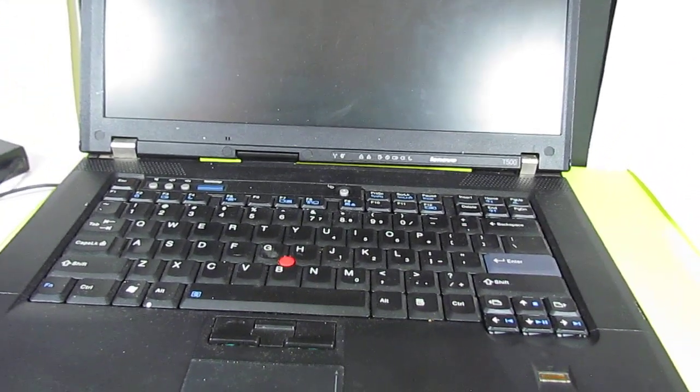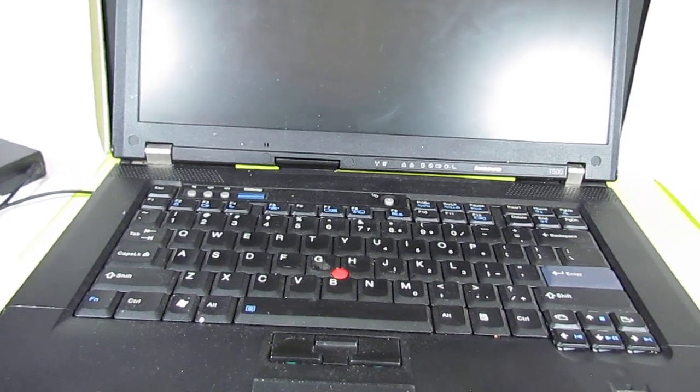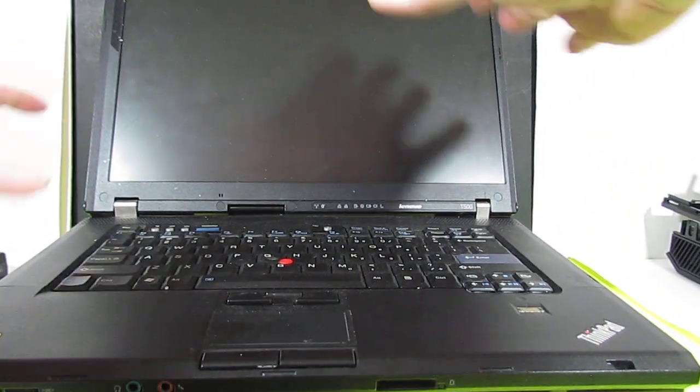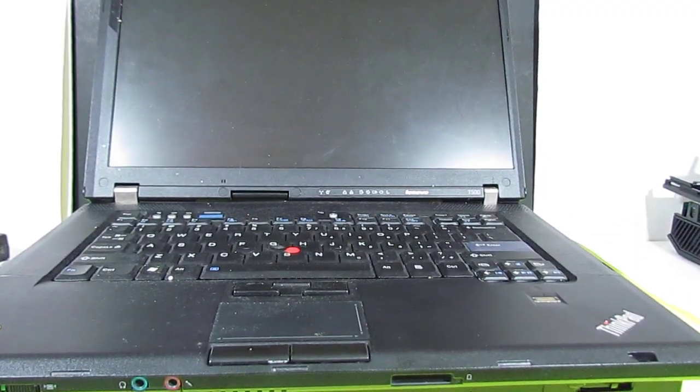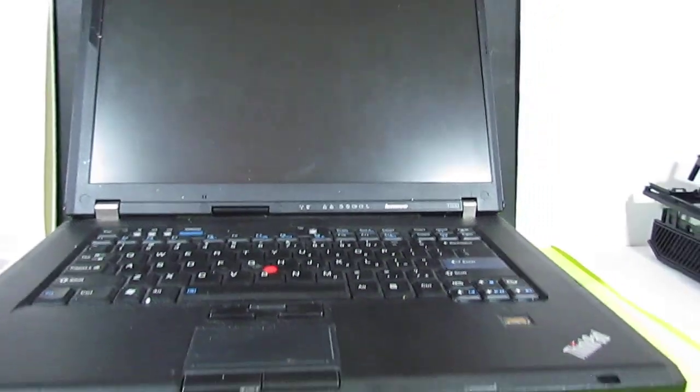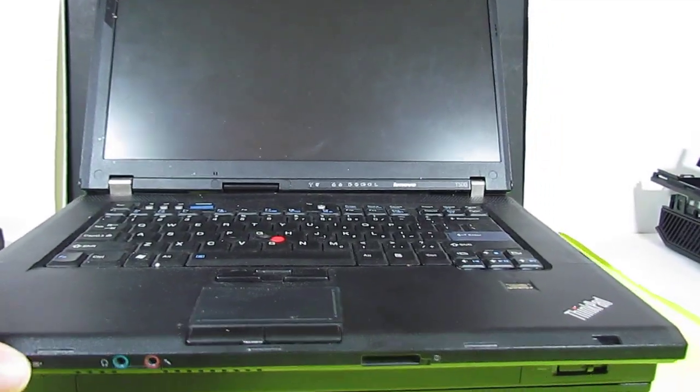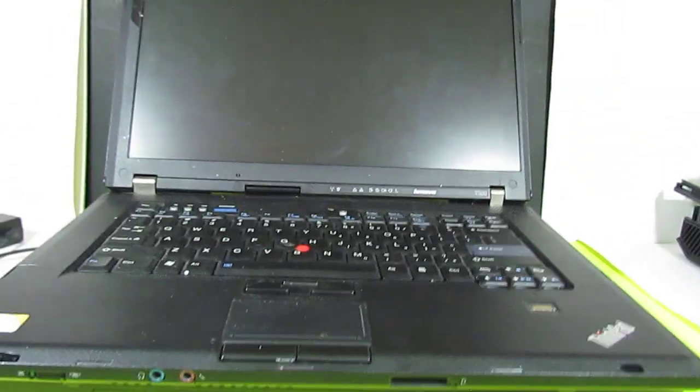I had a T61. If you guys remember T61s, not the small version, which is the 14-inch screen. I had one that was 15.5 inches, which these machines are. And I ran that thing into the ground, and I loved it. And eventually, what happened to that machine? I think the fan died on it. The fan died on it, and I tried to replace the fan, and I wasn't really successful.